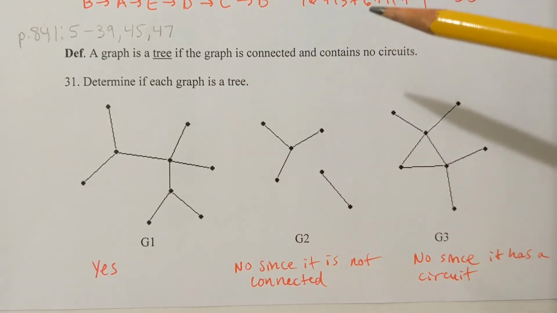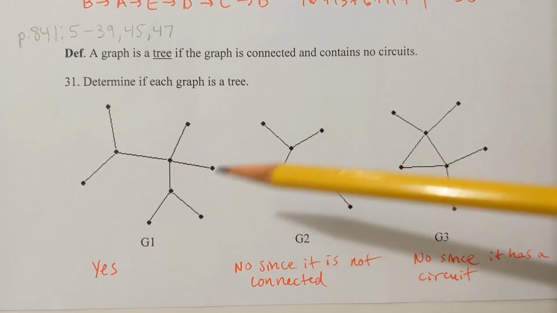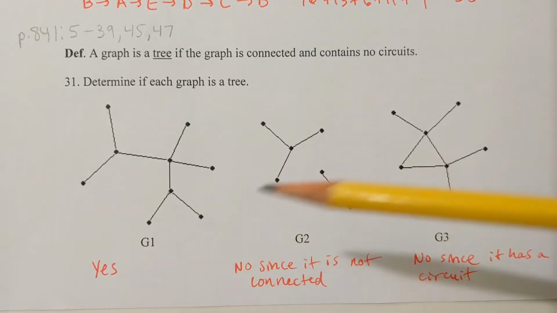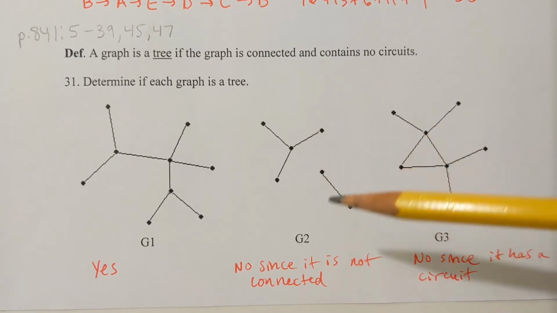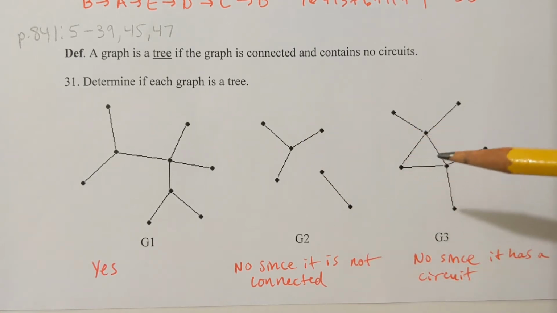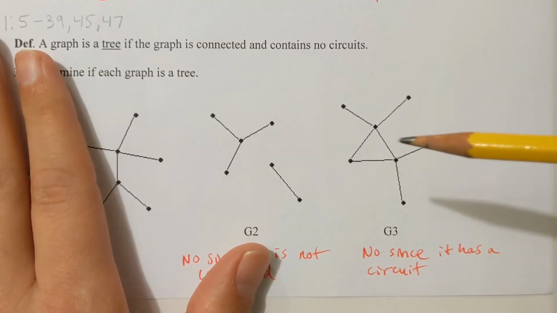Problem 31, determine if each graph is a tree. Well, it's connected. It contains no circuits. So yes, that would be a tree. This one is not connected. I got two parts there. And this one contains a circuit. So that's not a tree.